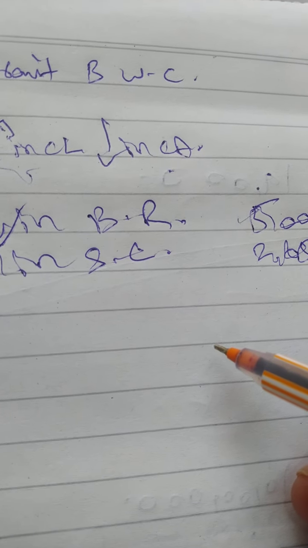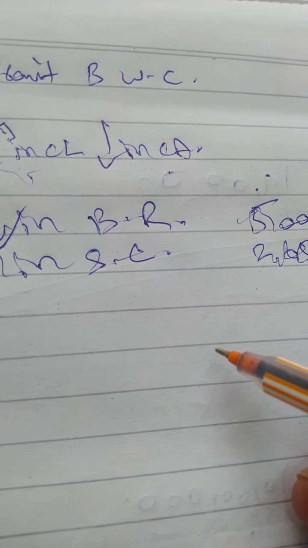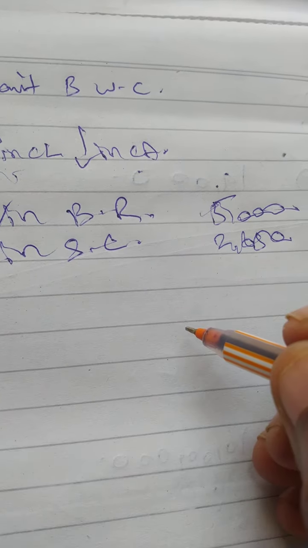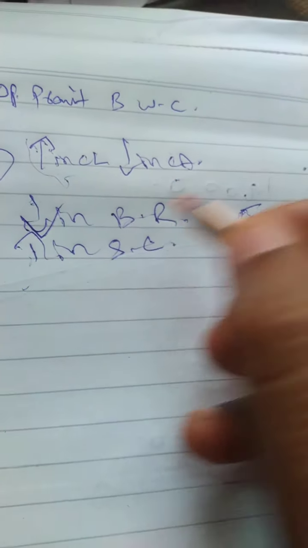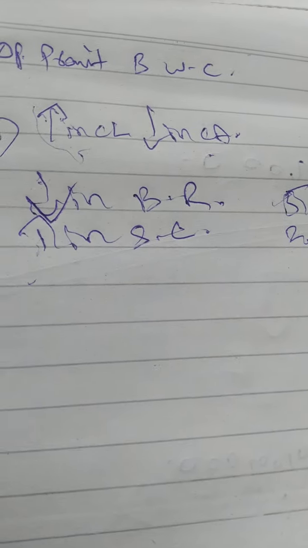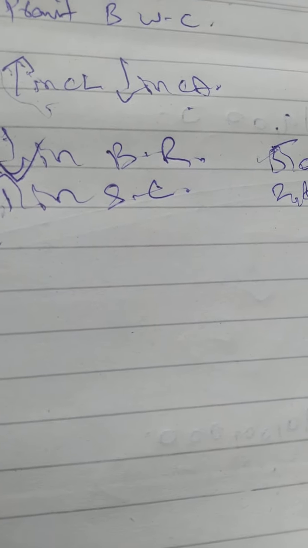2,650, that is 85,650 minus 83,000, 2,650. What is the next item? Outstanding expenses. Increase or decrease? Increase. Current liability.